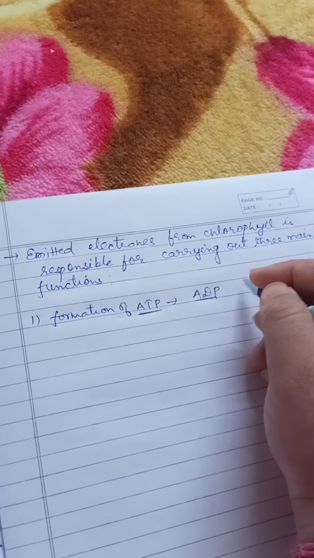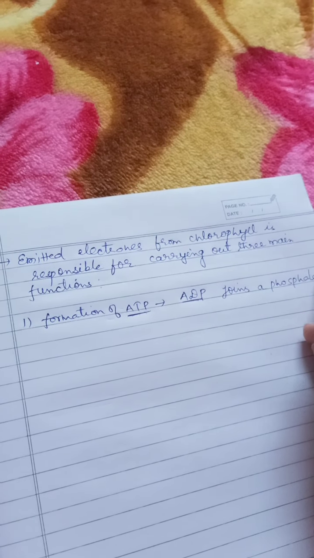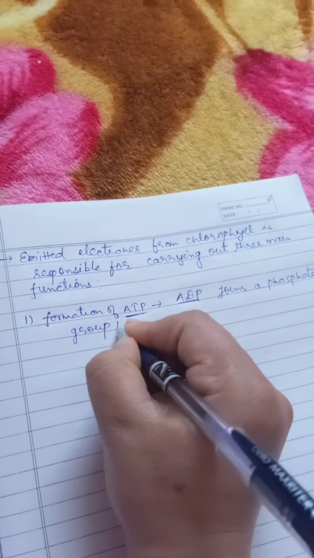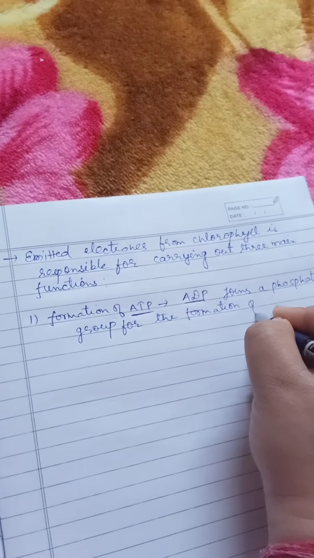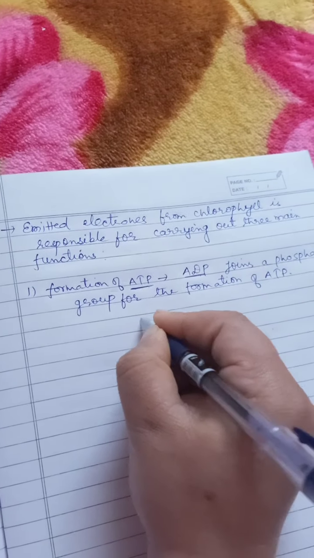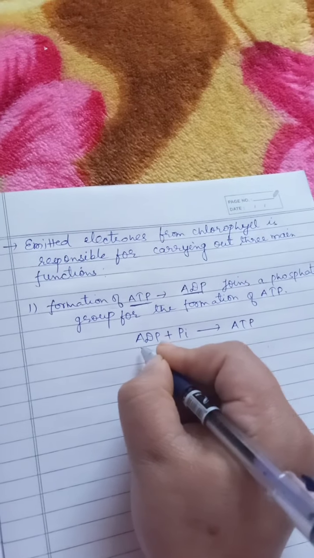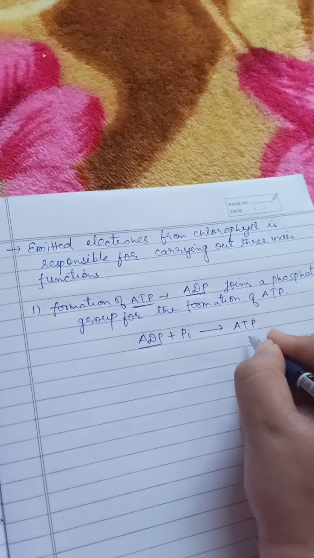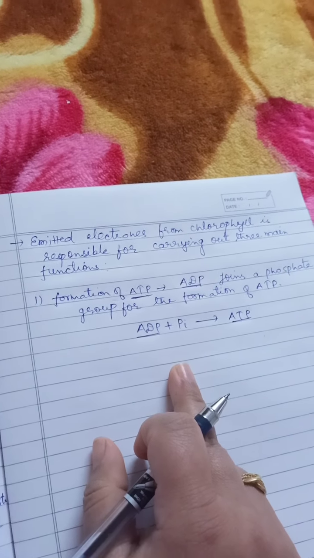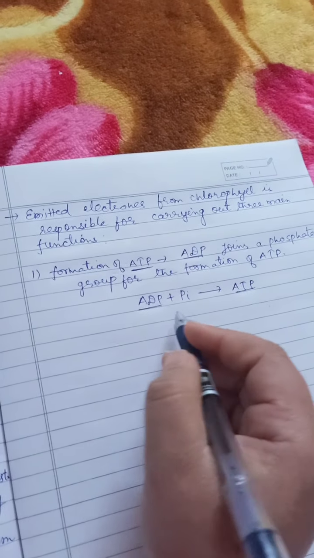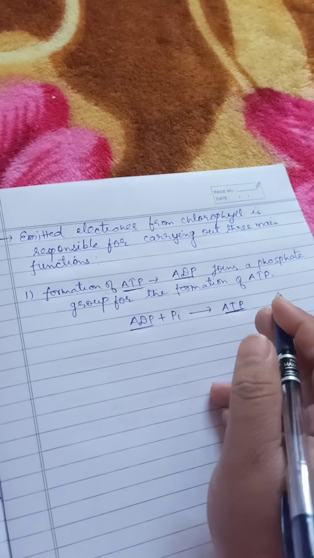ठीक है? ADP joins a phosphate group for the formation of ATP. ठीक है? Means when ADP joins a phosphate group, it will form ATP. Again, the full form of ADP is adenosine diphosphate, and the full form of ATP is adenosine triphosphate. And the formation of ATP from ADP during light phase is called photophosphorylation.